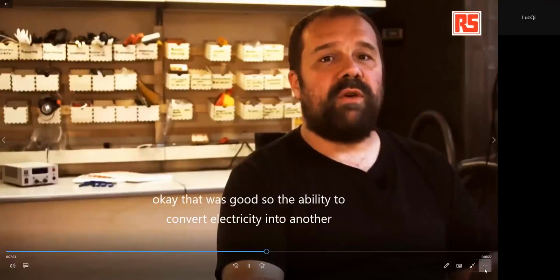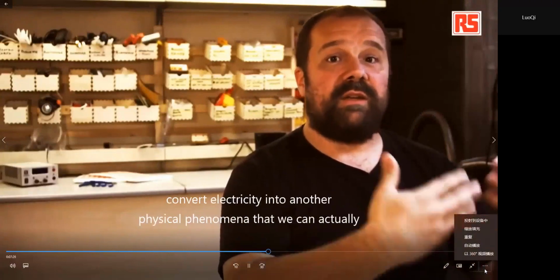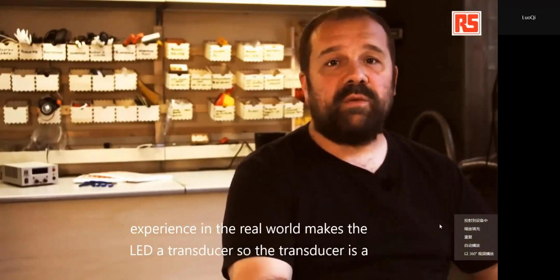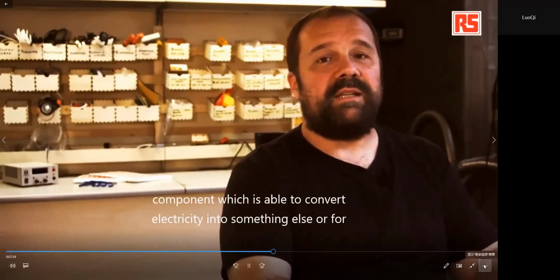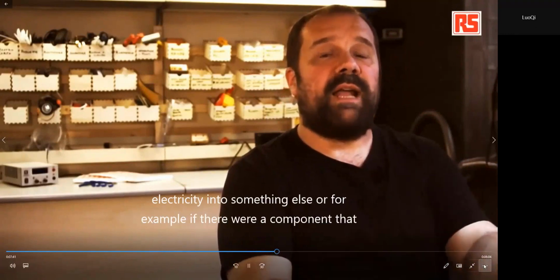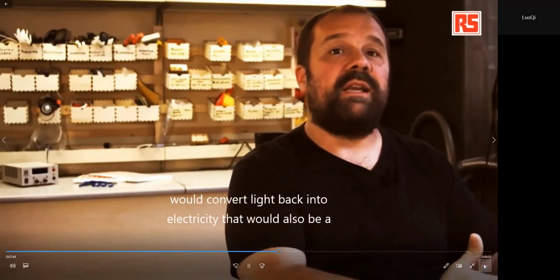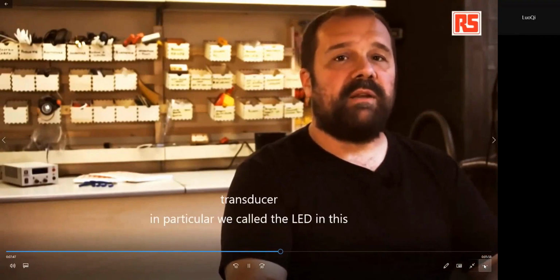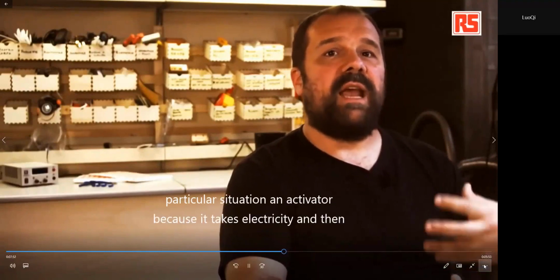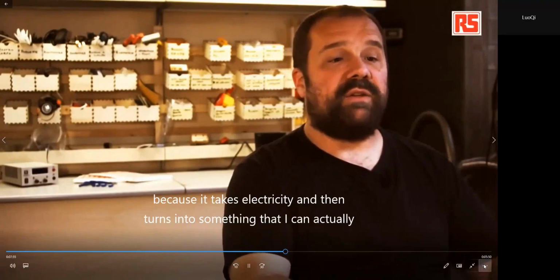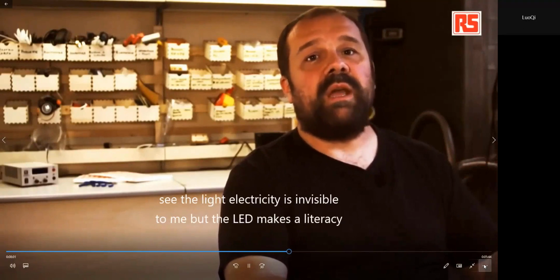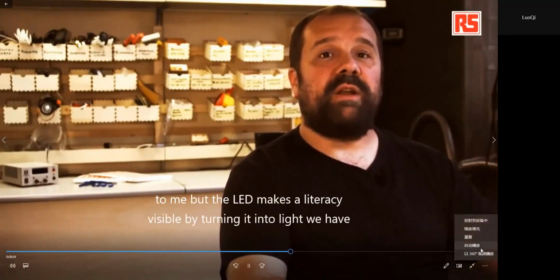So the ability to convert electricity into another physical phenomenon that we can actually experience in the real world makes the LED a transducer. A transducer is a component which is able to convert electricity into something else, or, for example, a component that would convert light back into electricity would also be a transducer. In this particular situation, we call the LED an actuator because it takes electricity and turns it into something that I can actually see in the real world. In this case, I can see the light. Electricity is invisible to me, but the LED makes electricity visible by turning it into light.